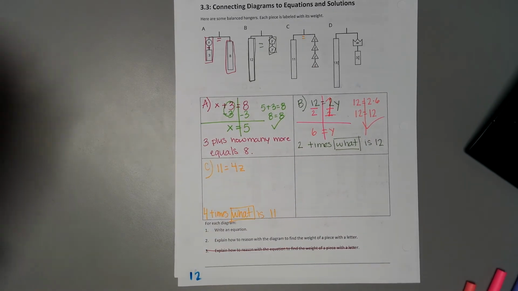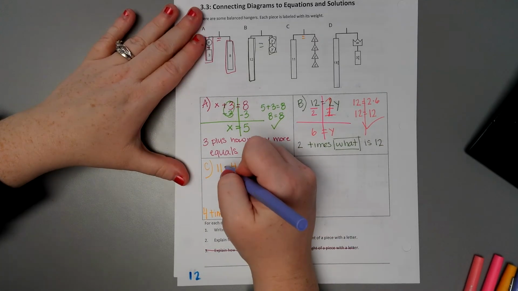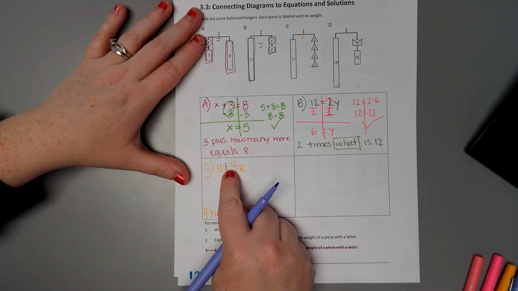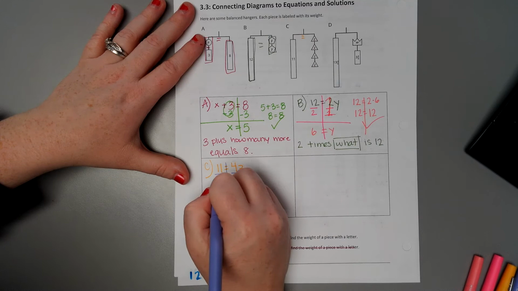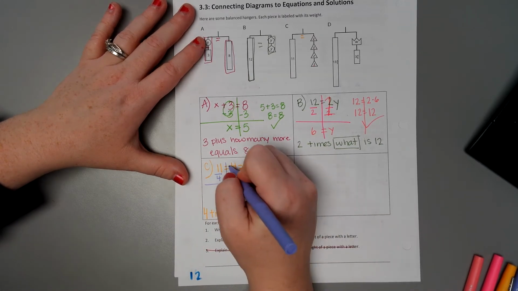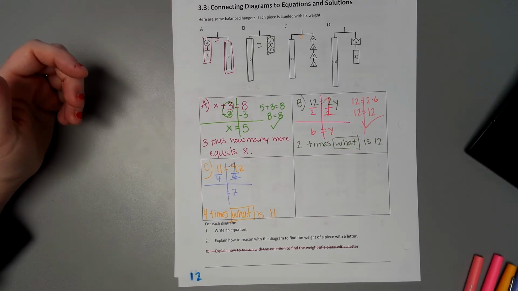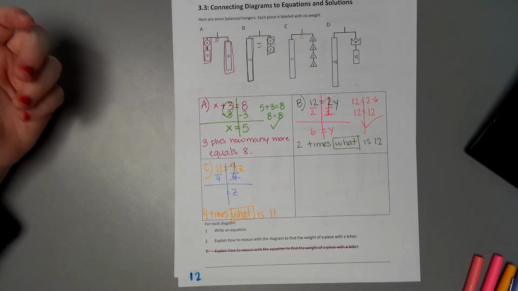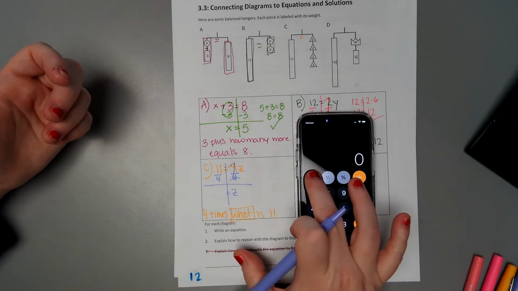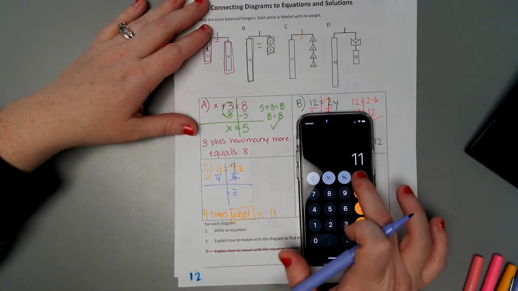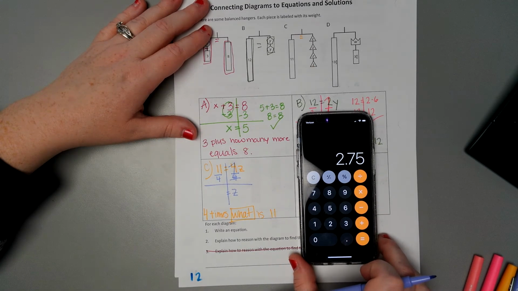So now we have to do our math. We have to figure out what we are going to multiply by. So draw my line down the center. 4 times z, the opposite of multiplying by 4, would be to divide, giving us 1z. And you don't have to write the 1 in front of it because it's constant. It doesn't affect its value. Calculator. Let's clear that big number out. 11 divided by 4, 2 3/4.